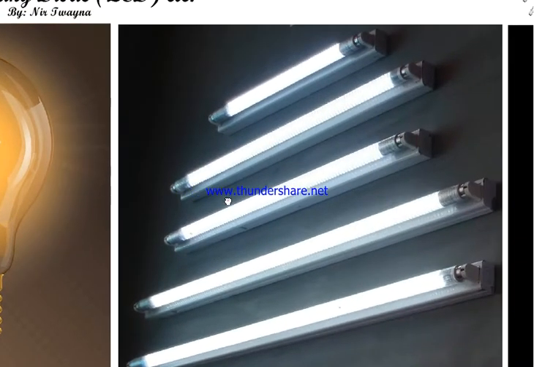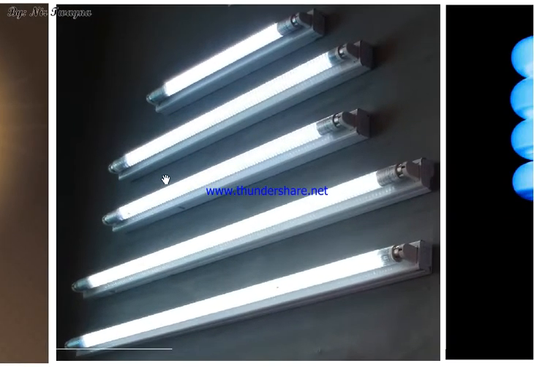The next device that converts electrical energy into light energy, or shows the lighting effect, is this type of bulb. These are also called tube lights, because they are made up of a tube. They look like a tube and they emit light, that's why they are called tube lights. Actually they are fluorescent lights. They contain fluorescent powder. Do you know what fluorescence is? We will discuss that.